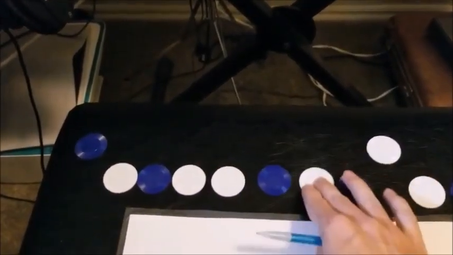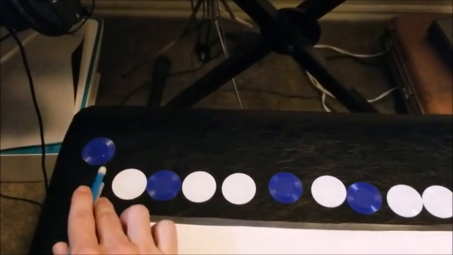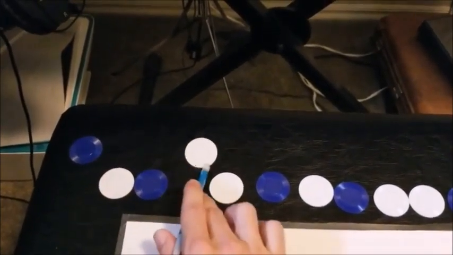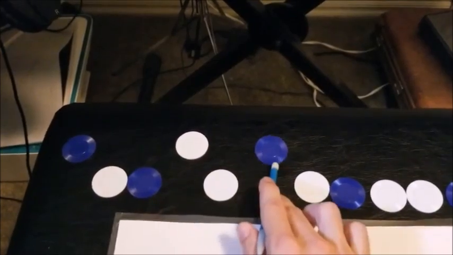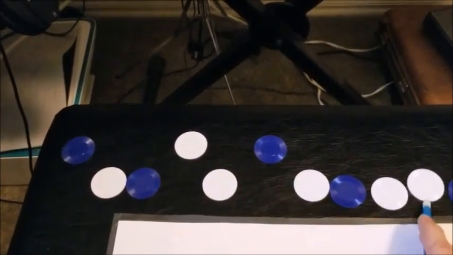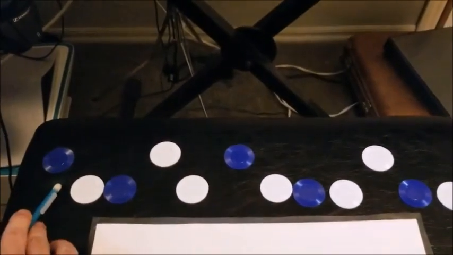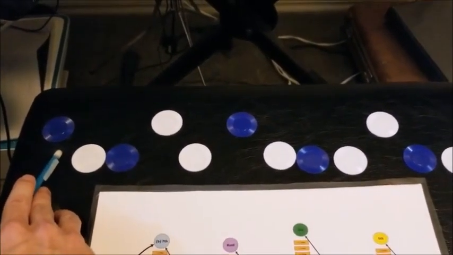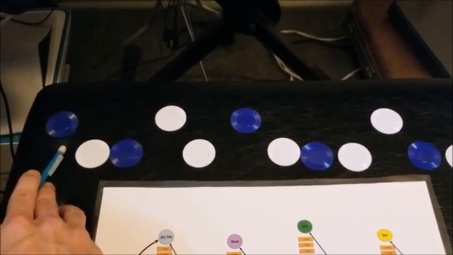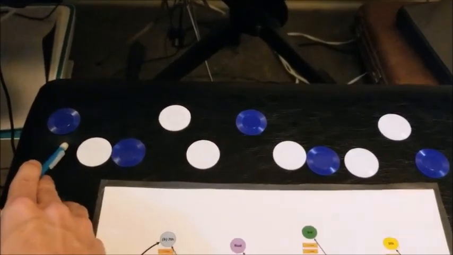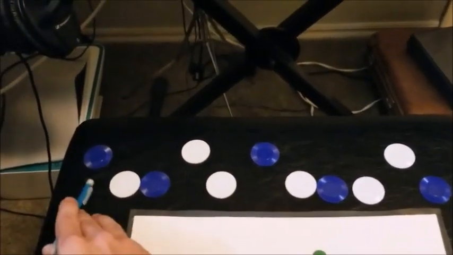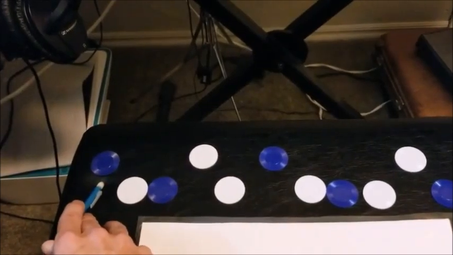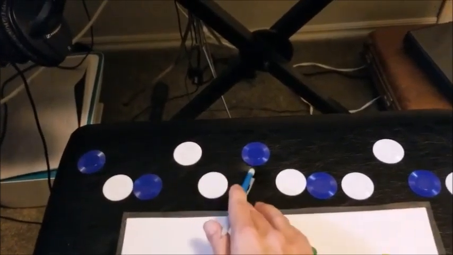Let's do second inversion. 3, 2, 4. 1, 2, 3. 1, 2. And 1, 2, 3, 4. This is going to be, the A flat will be the 5th, or G sharp will be the 5th. Okay. This is your root. We have A flat, F. I'm sorry.